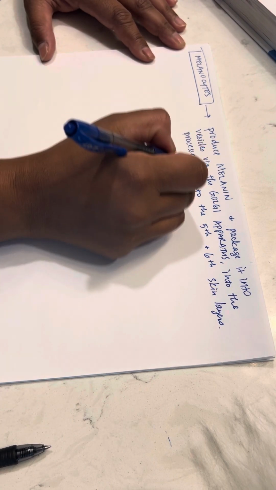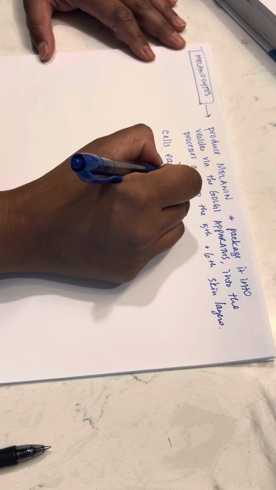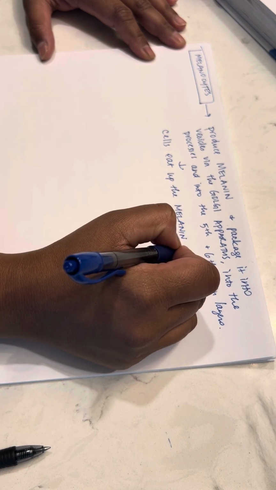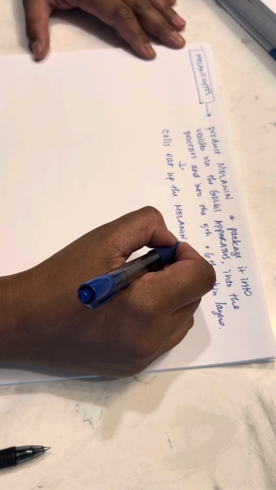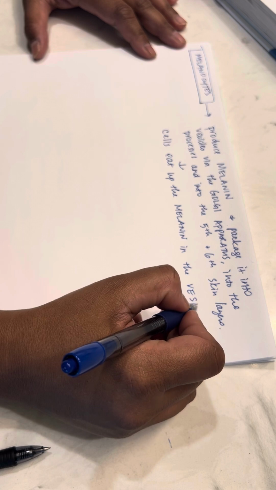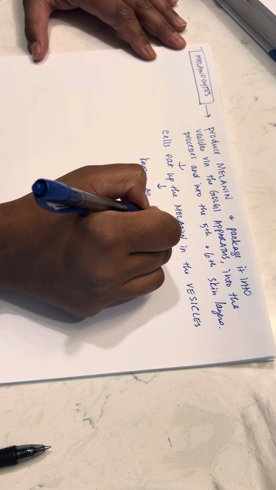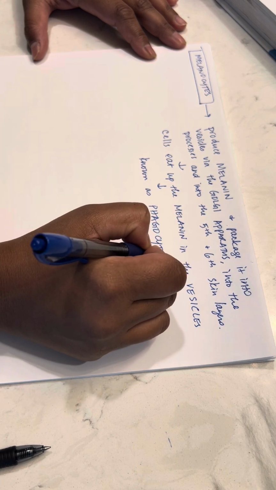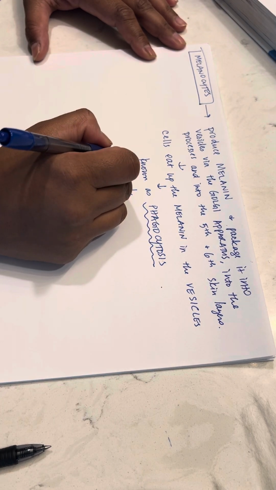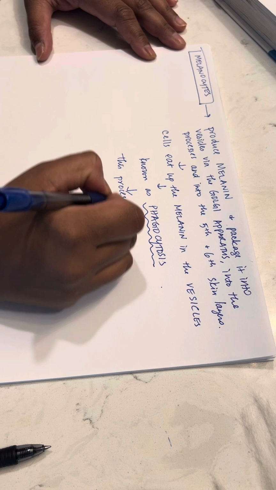Now, what happens from here? The cells eat up the melanin in the vesicles. And this process is known as phagocytosis. And by this process, the 5th and 6th layers develop color.